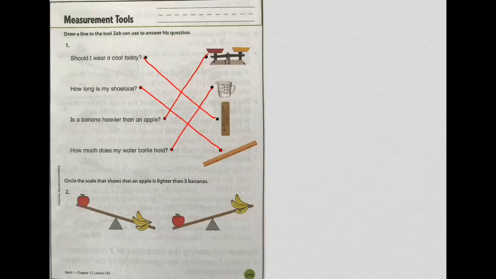Remember how much space it takes up. That's capacity. If it said how much does my water bottle weigh, then we would have to use a food scale, which is similar to a bathroom scale that people weigh themselves on, except it's smaller. And you can just put an apple on it or a plate and measure things on that.